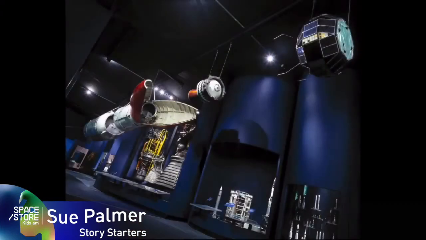So for me, in May's Moon, my setting came first, before my character and before the story. And my inspiration for May's Moon came from a visit to the Science Museum in London. And it was there at the Exploration Space display that I started to think.